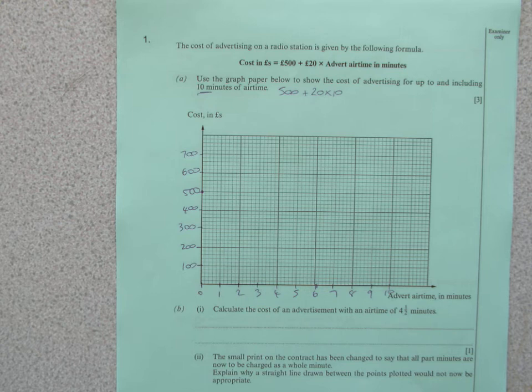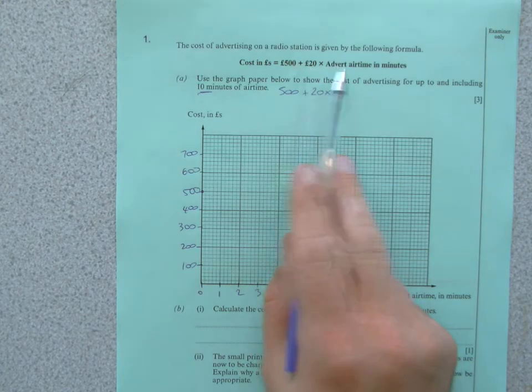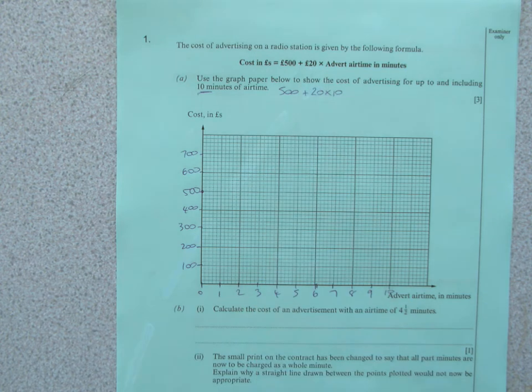It's a bit like electricity, isn't it? You have this standing charge, fixed charge. You pay that regardless of whether you use electricity or not. You might not use electricity at all. You might be away from your house, but you still pay this fixed charge. And it's the same here. There's a fixed charge of £500, and then it's £20 for every minute of airtime.